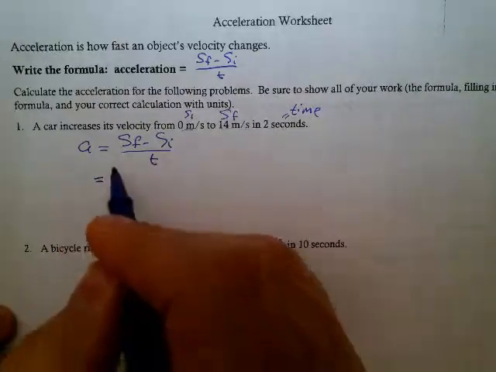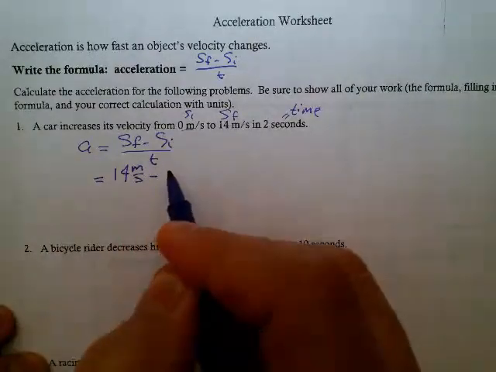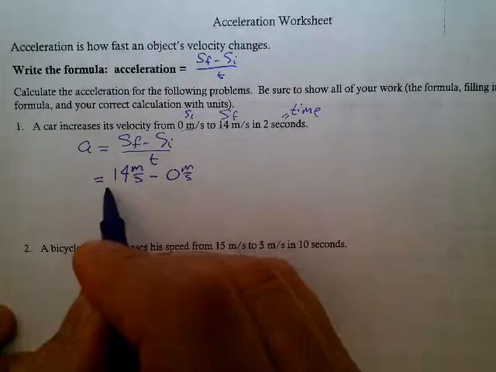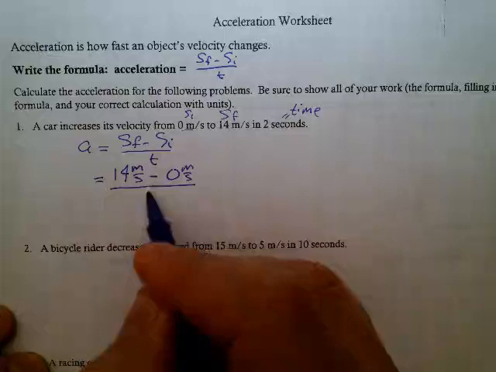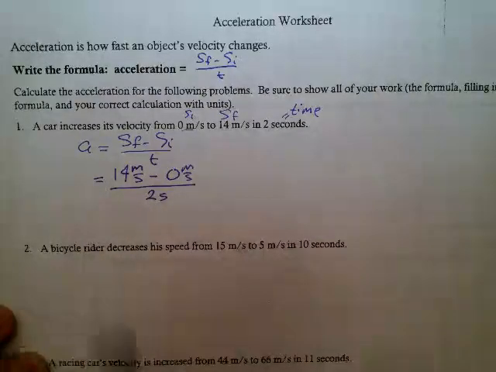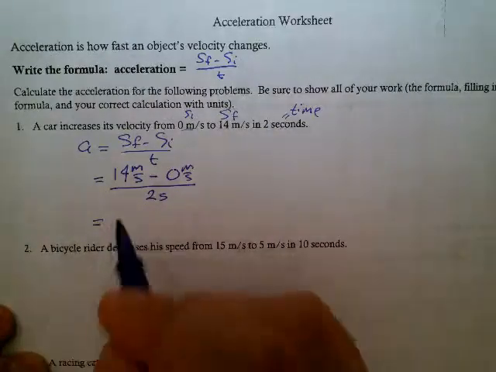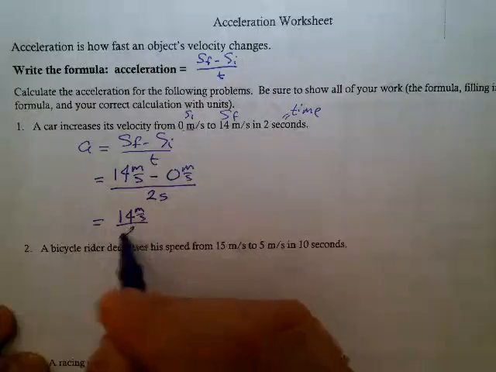That is equal to 14 meters per second minus the initial, which was 0 meters per second, which means they started off from a full stop. And that all took 2 seconds to happen. If we do just the numerator part, that is 14 meters per second divided by 2 seconds.